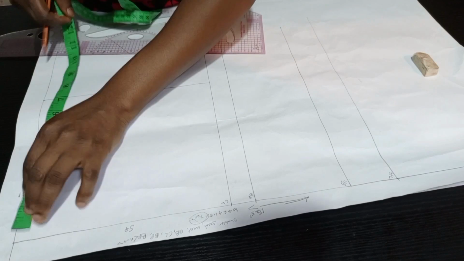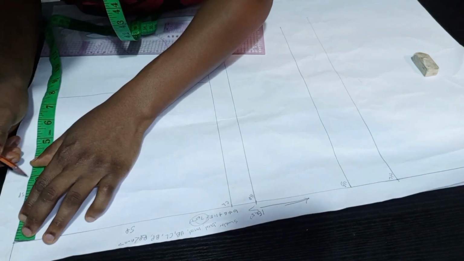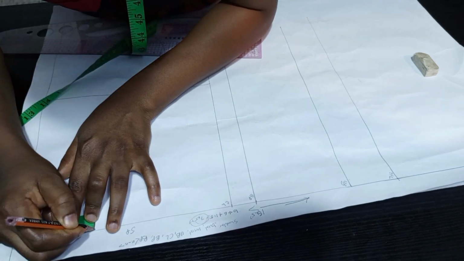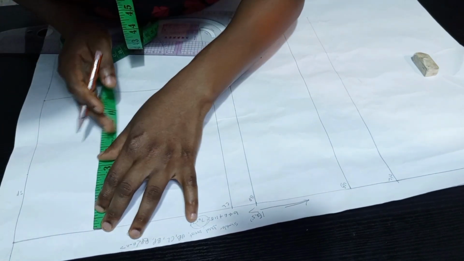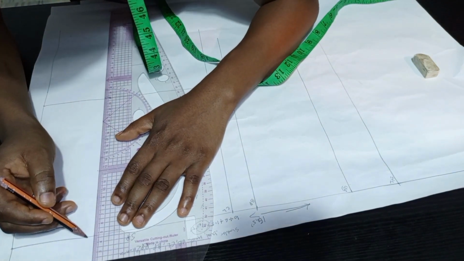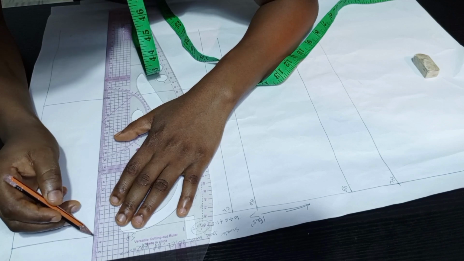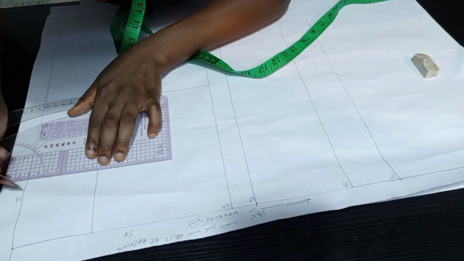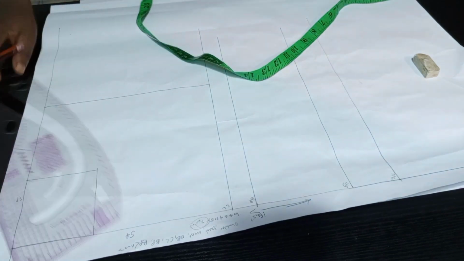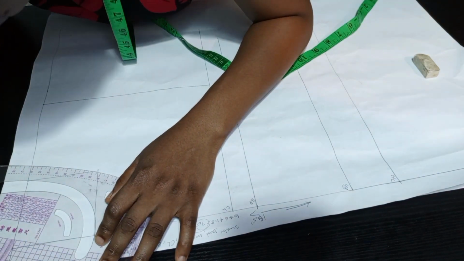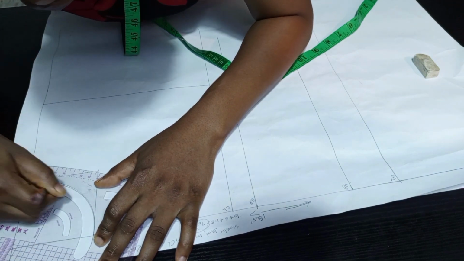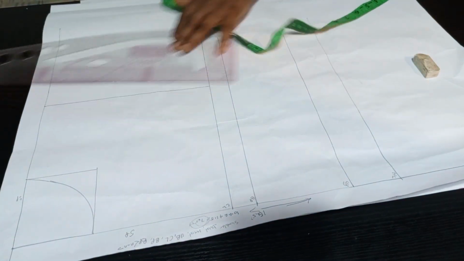Now I'll go ahead and measure my neck. For my neck measurement, I'm going to be using 3 inches by 3 inches. I'm just going to make a box. You can see what I'm doing right here. This is 3 inches. Now I'll make a curve. It's okay if you don't have this curve rule, you can use your free hand. You just have to be careful. So this is my neck, this is my shoulder.